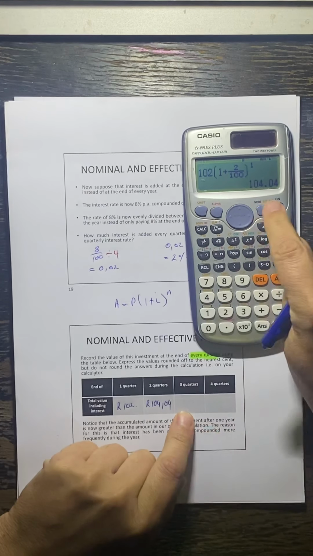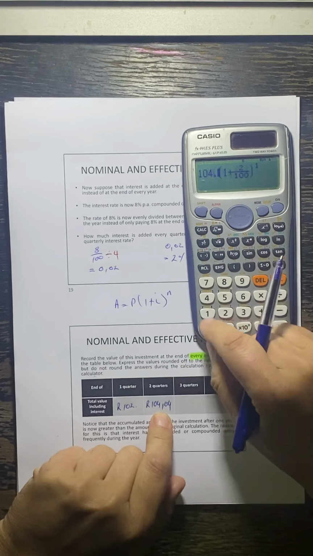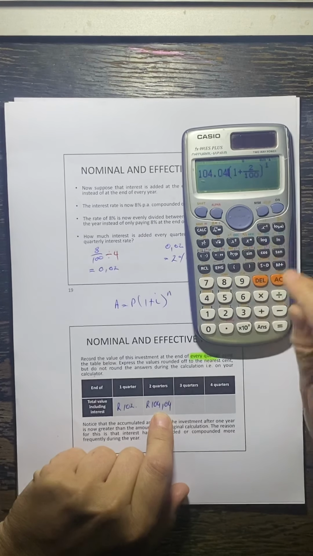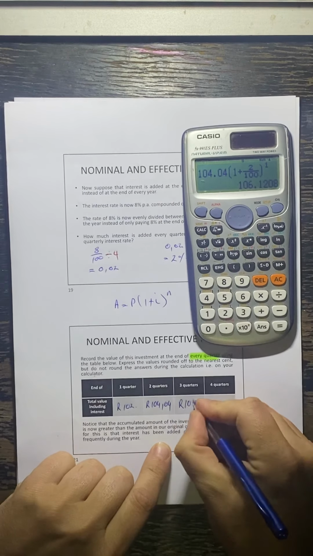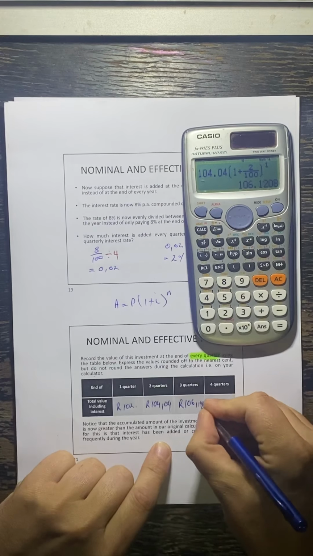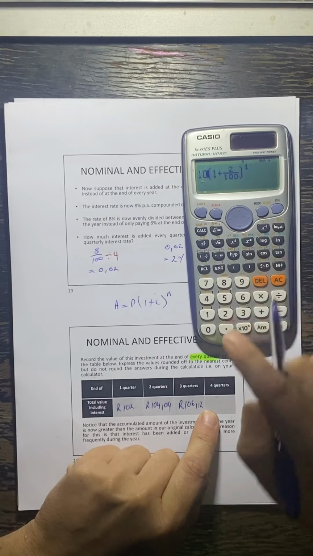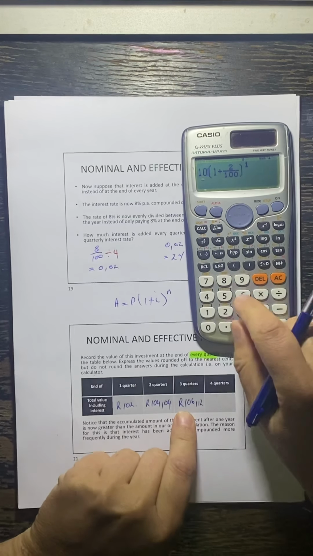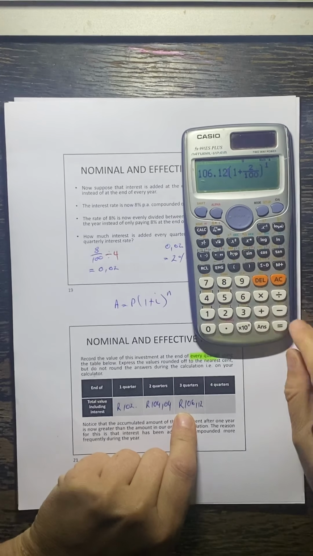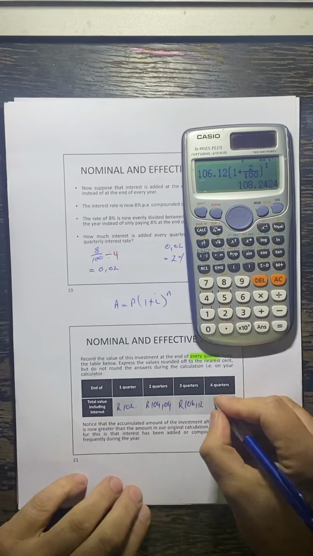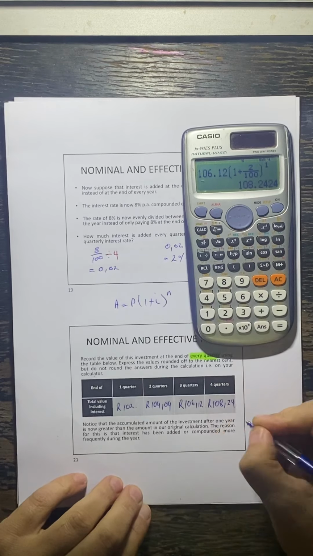Okay, so for the third quarter, I've changed this now to 104 Rand and 4 cents, still 2%, and we get 106 Rand and 12 cents. Then for that last quarter, we're now going to add interest onto this amount. So that's 106 Rand and 12 cents. Still the same interest and still 1 quarter. And we get 108 Rand and 24 cents.